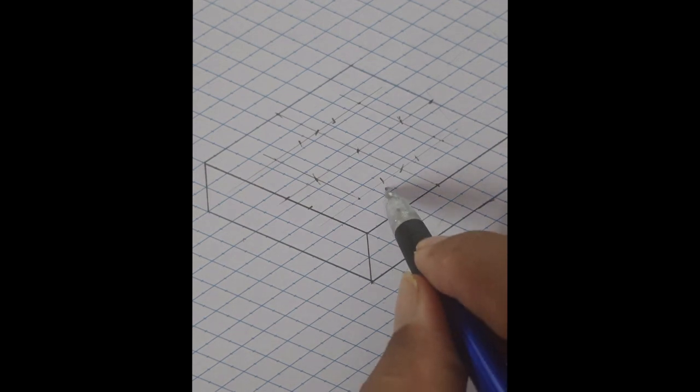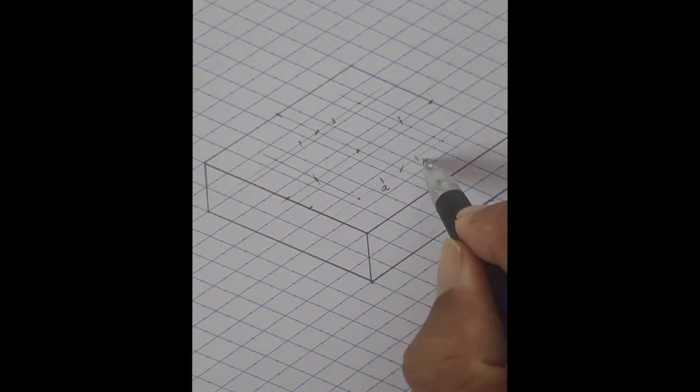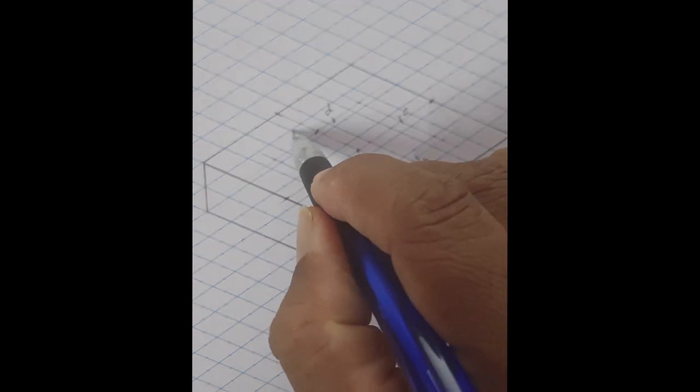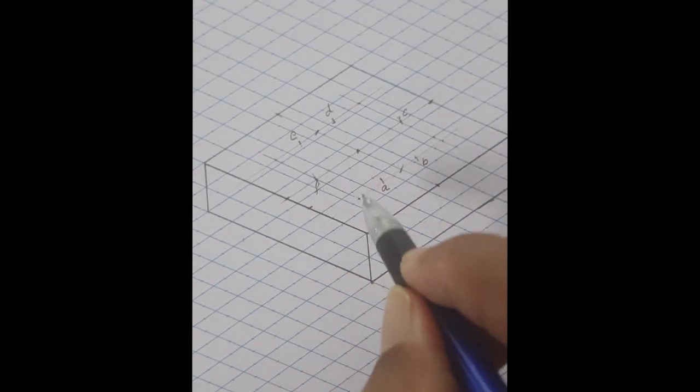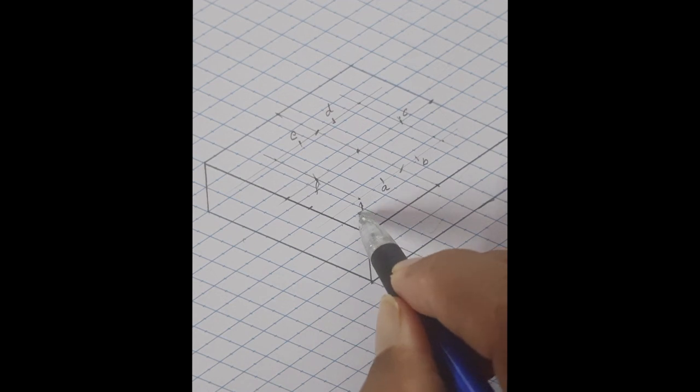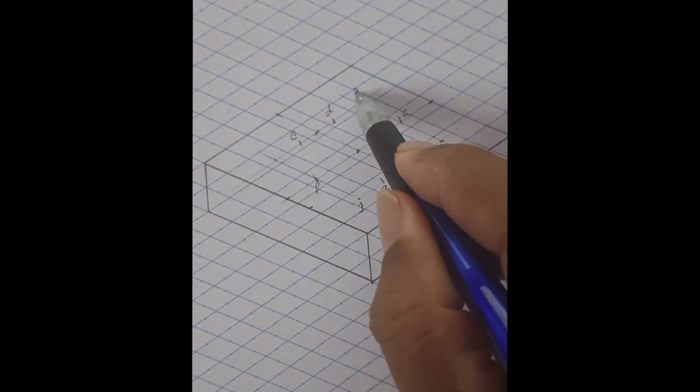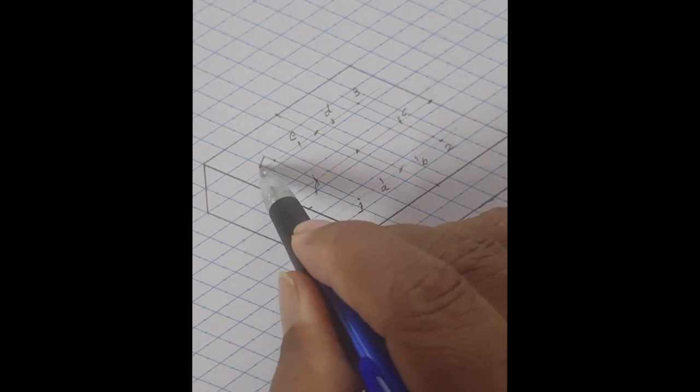Now you got point A, point B, point C, point D, point E, and point F. Now this is corner point 1, this is corner point 2, this one is corner point 3, this one is corner point 4.